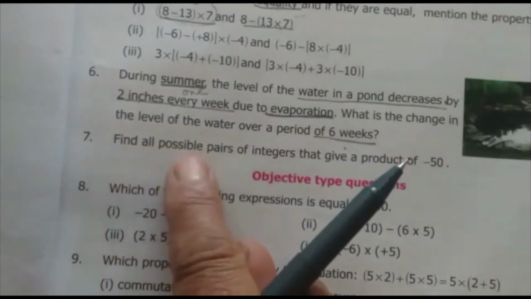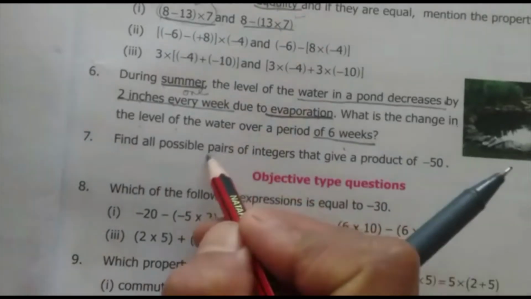Okay. Now the next one is question number 7. Find all the possible pairs of integers. Pair. What do you mean by pairs? Means 2.